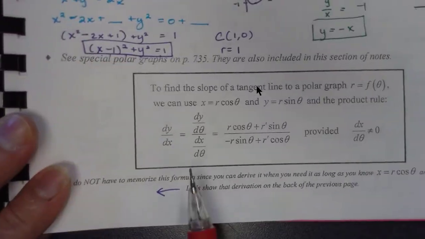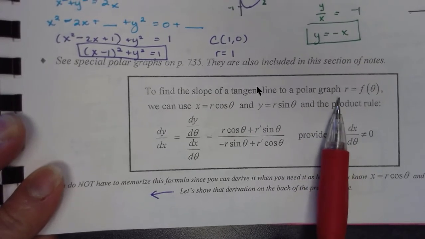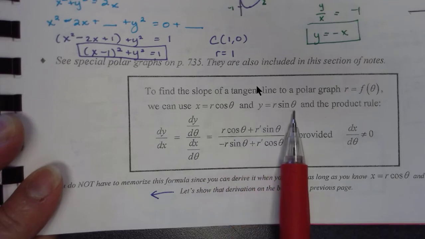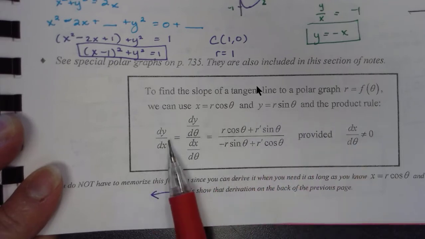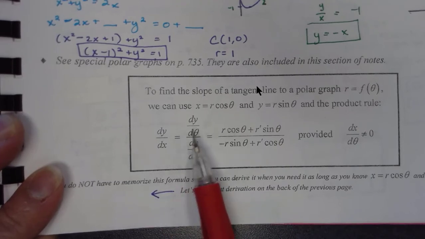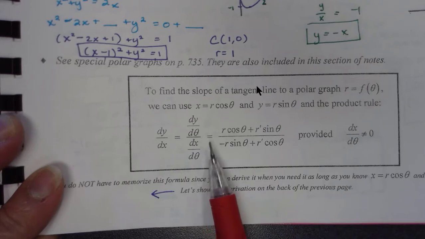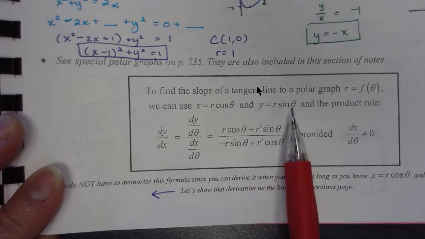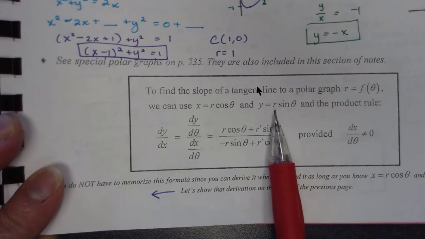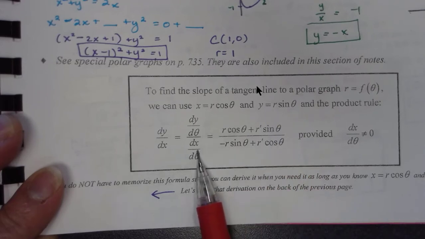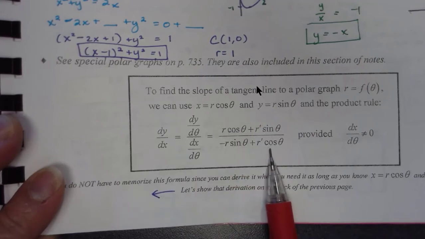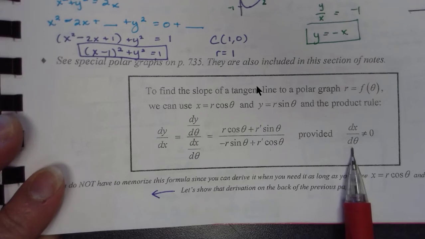Well, to find the slope of a tangent line to a polar graph r equals f of theta, we can use x equals r cosine theta and y equals r sine theta and the product rule. So let's think about this. dy dx is going to be dy d theta over dx d theta. Well, let's look at dy d theta, the derivative of y with respect to theta. r times the derivative of sine plus sine times the derivative of r. dx d theta: r times the derivative of cosine plus cosine times the derivative of r. And again, dx d theta cannot be 0.